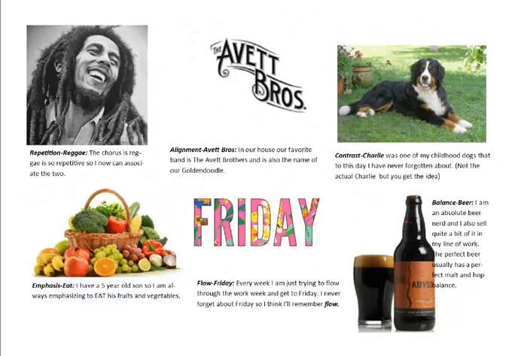Okay, the Avett Brothers, Friday. Repetition reggae. The chorus is reggae, is so repetitive, so I now can associate the two. Alignment, Avett Bro. In our house, our favorite band is the Avett Brothers, and is also the name of our golden doodle. Contrast Charlie was one of my childhood dogs that to this day I have never forgotten about. Not the actual Charlie, but you get the idea.